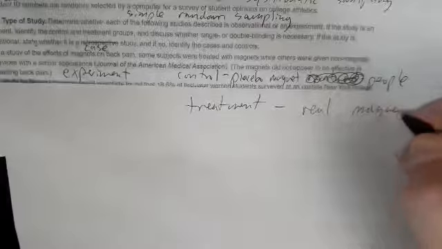The treatment group is the patients with the magnetic device, the people that receive the real magnet.